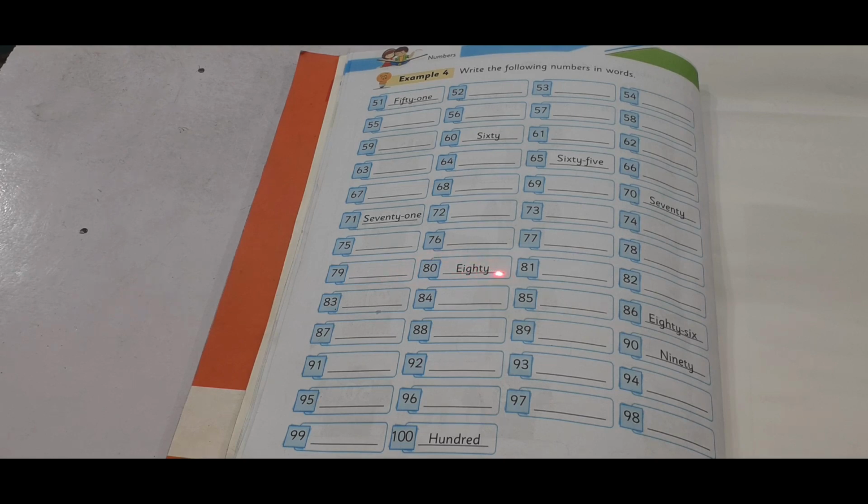EIGHTY 80. EIGHTY 80, ONE 81. EIGHTY 80, TWO 82. EIGHTY 80, THREE 83. EIGHTY 80, FOUR 4, 84.